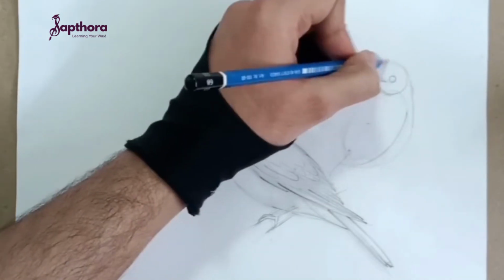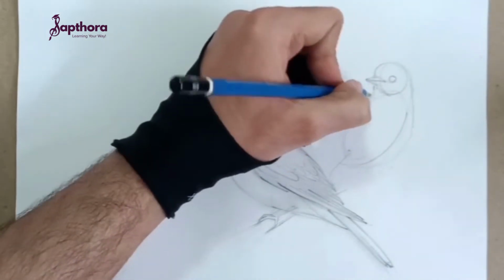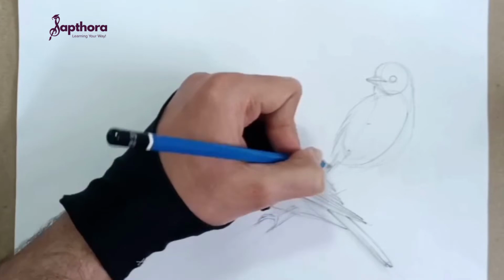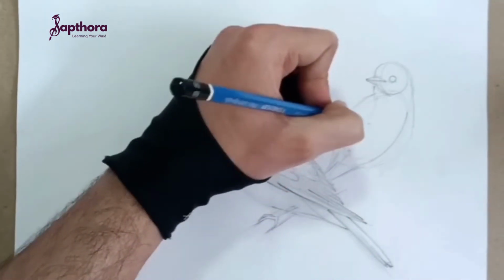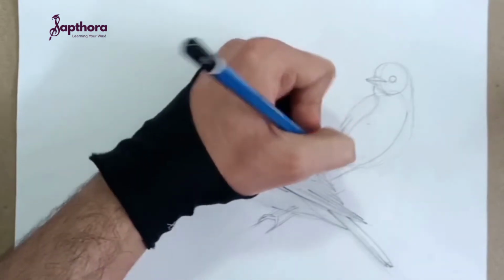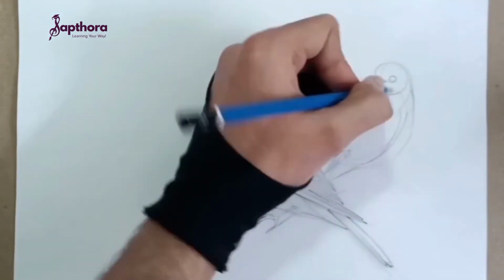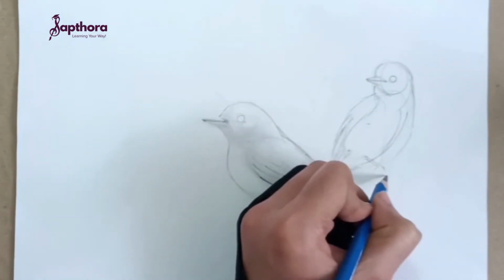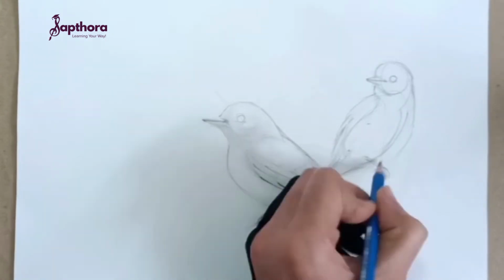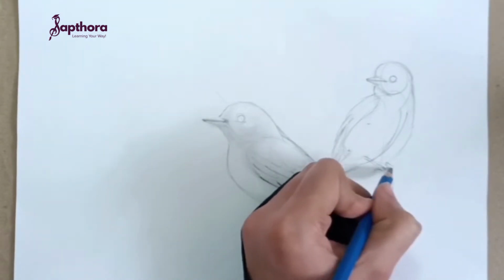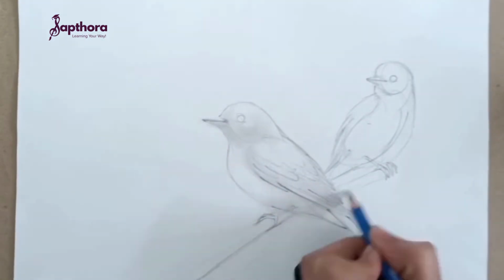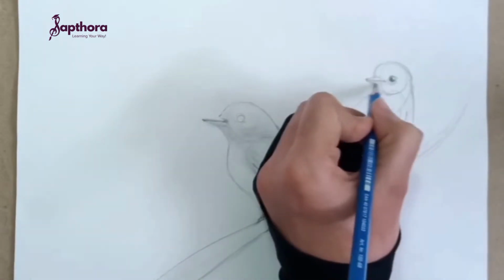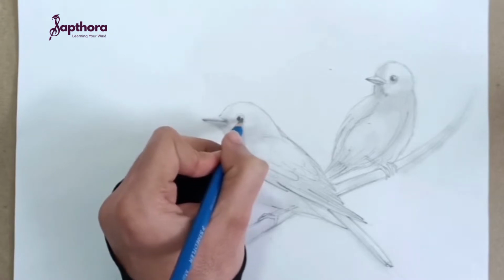As you can see how I am moving my hand and creating suggestive lines for our Bluebird study. It is not compulsory to darken every line clearly. A few lines look good when they are only for suggestion. Now we'll draw legs. See, now our birds look good.